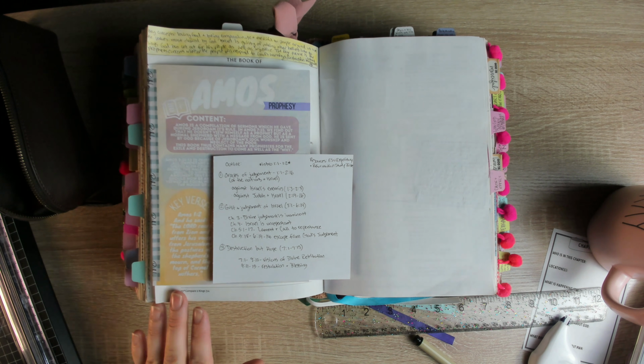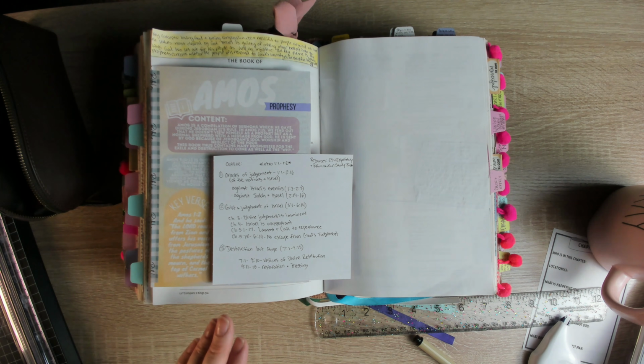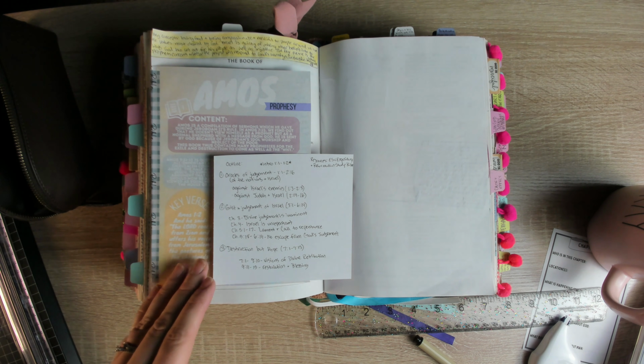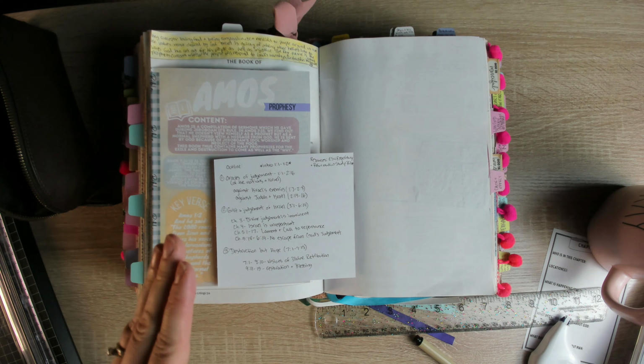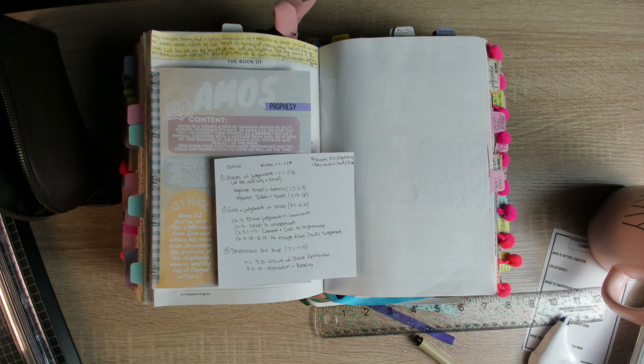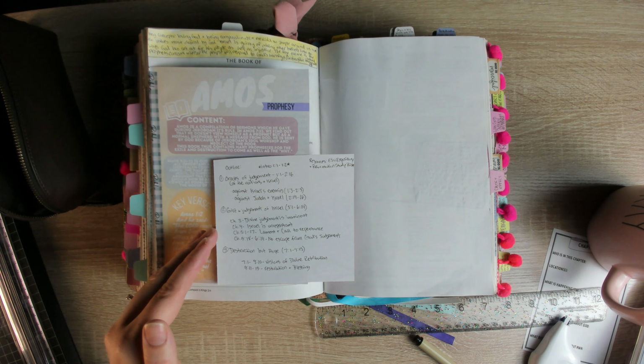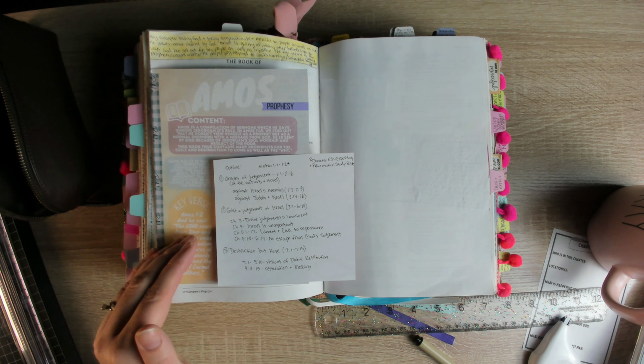And so if I find myself when I begin studying sort of confused, I will refer to the outline. I will also probably use that Holman Illustrated Bible Dictionary as I go per chapter just to see what they have noted on each section. And I think that's going to be super helpful.